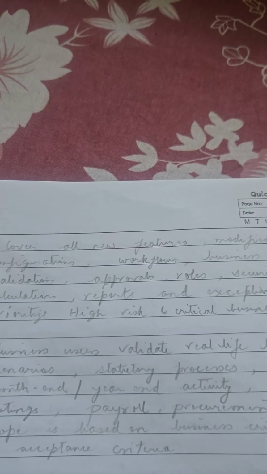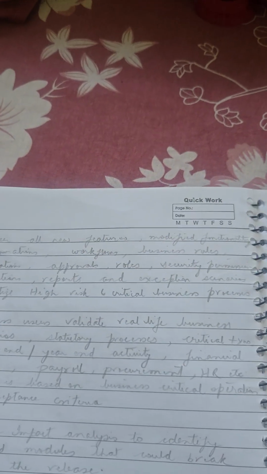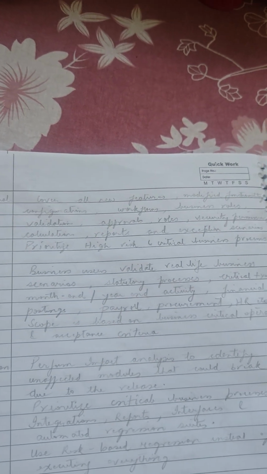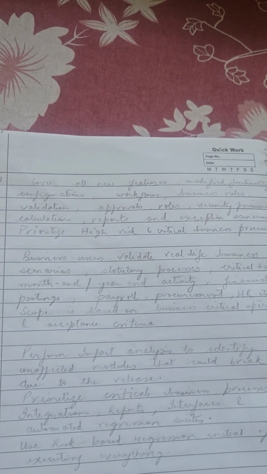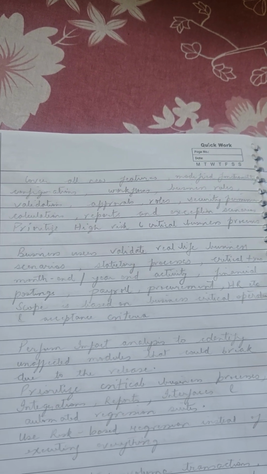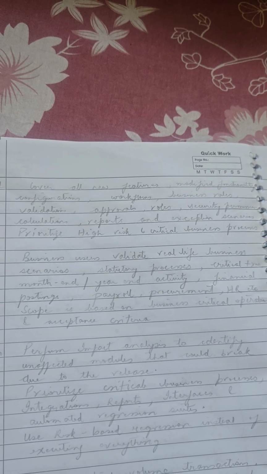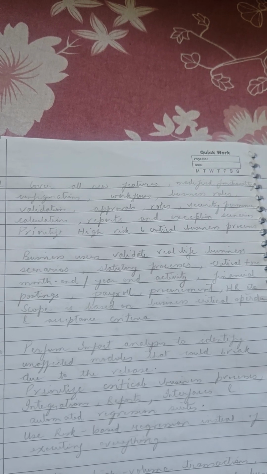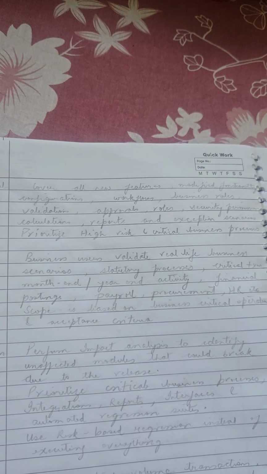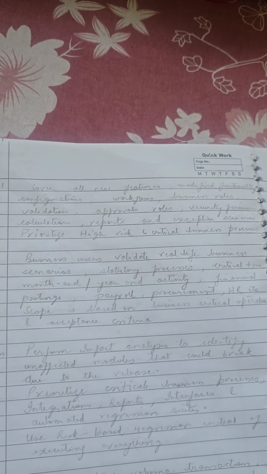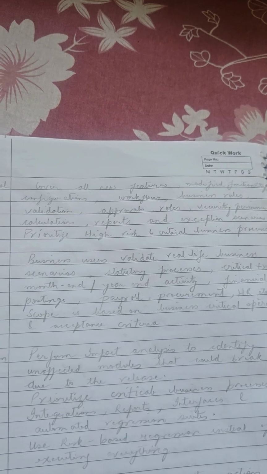Functional testing covers all the new features, modified functionality, configuration, workflows, business rules, validations, approvals, roles, security permissions, calculations, reports, and exception scenarios. Prioritize high risk and critical business processes.